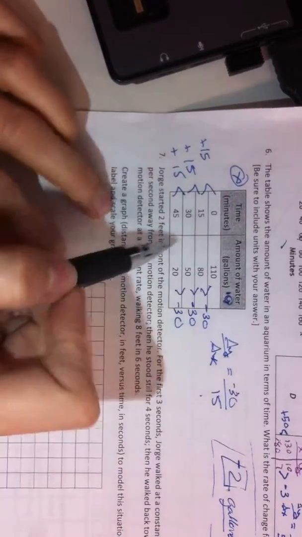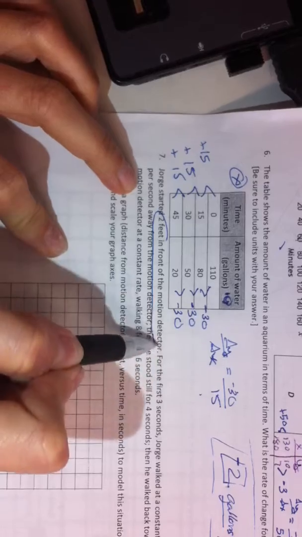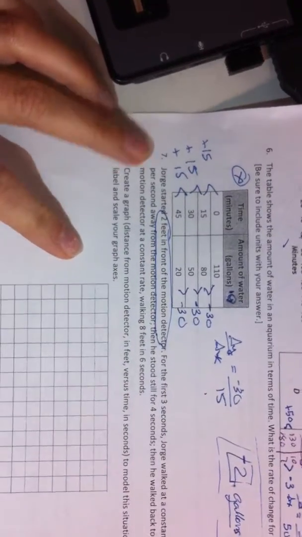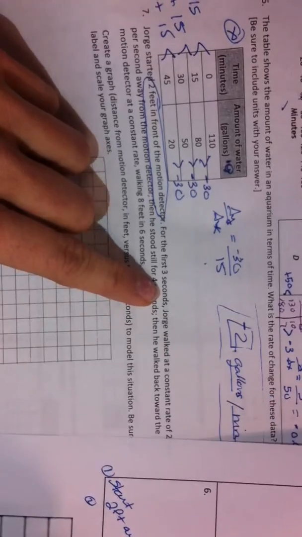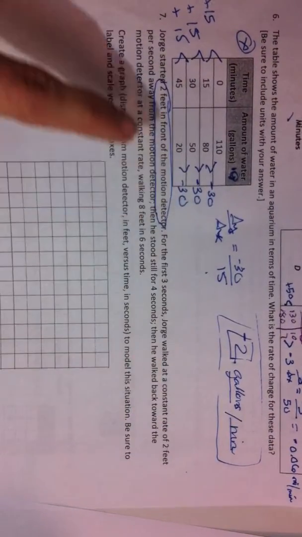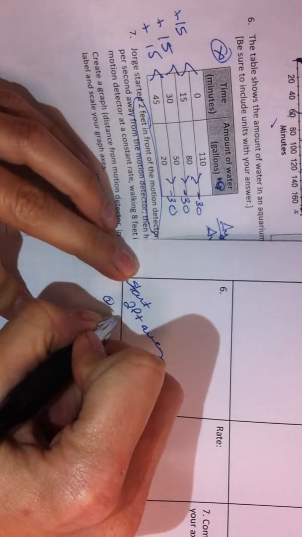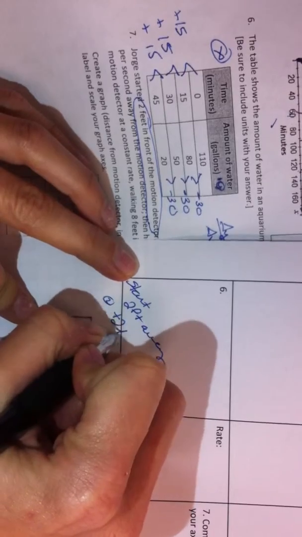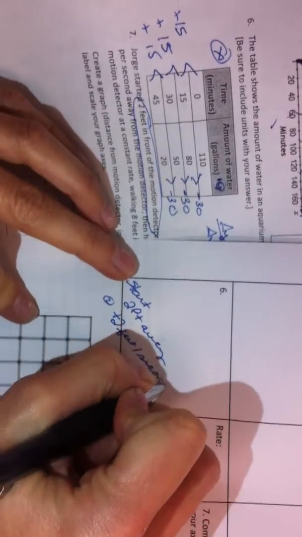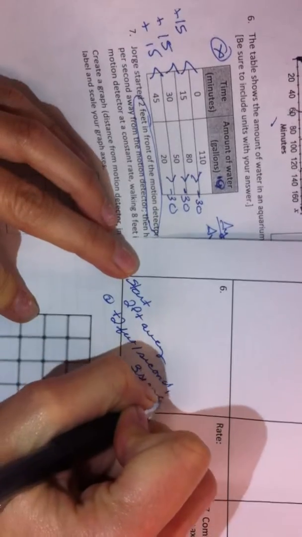So let's read this. Jorge started 2 feet in front of the motion detector. So I'm actually going to do this on a separate sheet of paper, but I'm going to write myself little notes over here. So you start 2 feet away from the detector, okay? Then, for the first 3 seconds, Jorge walked at a constant rate of 2 feet per second. So I'm going to walk a positive 2 feet per second. I'm going to do that for 3 seconds.